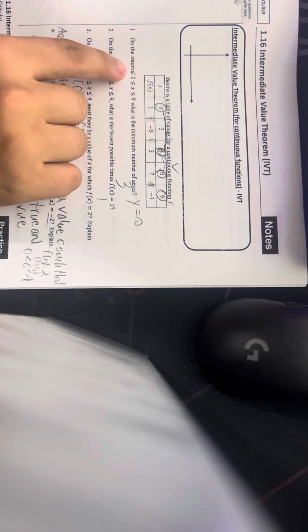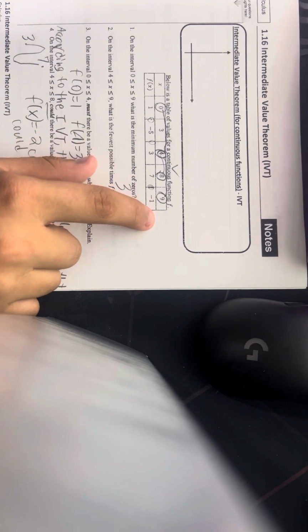1.16 Intermediate Value Theorem. So below we have a table of values for a continuous function f. So looking on the interval 0 to 9, this is showing the whole table basically. The minimum number of zeros. So we're looking for when y equals 0.